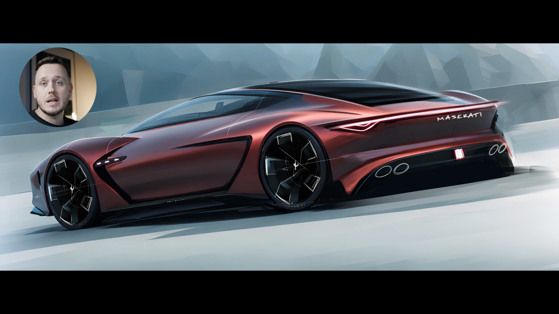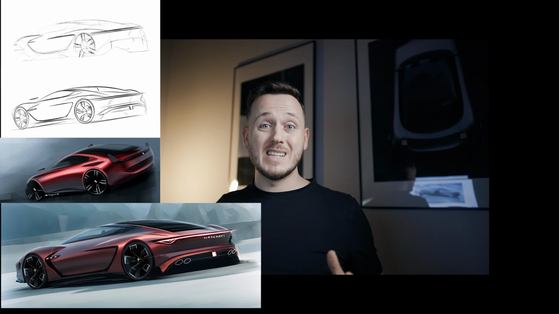I really like the result, and I really enjoy this process itself, mixing the AI with Photoshop and traditional designer skills like sketching. Mixing all of these is a very impressive and very efficient process in my opinion.